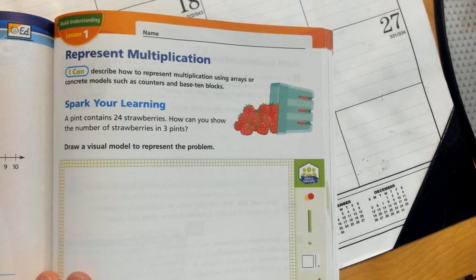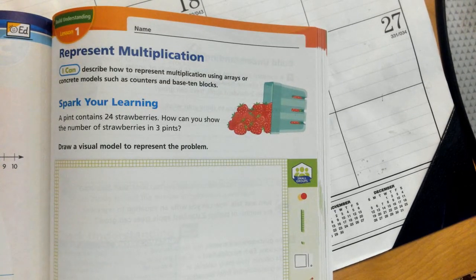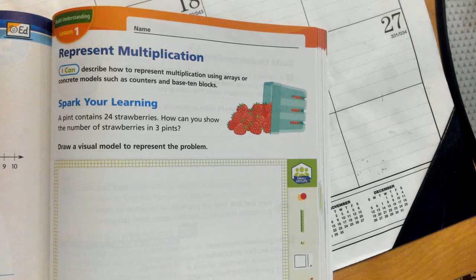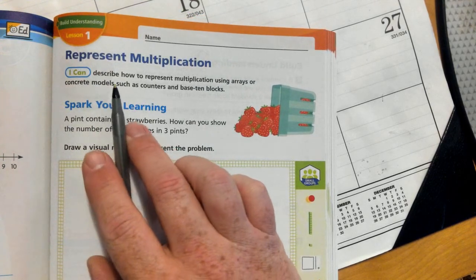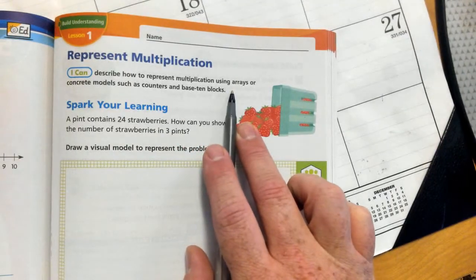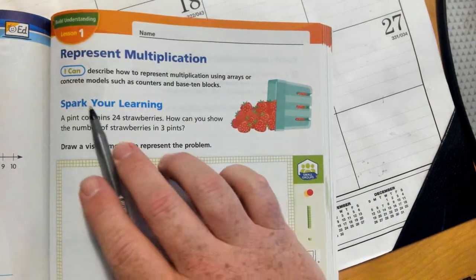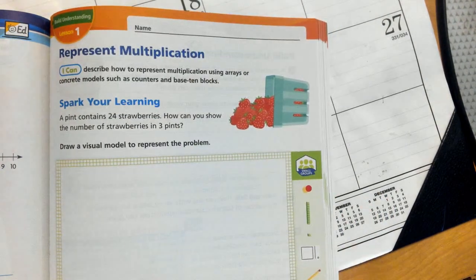So we're starting a very important skill today, which is going to be how we represent multiplication. Now this is a big part of fourth grade, and we need to be paying very close attention and doing our best from home, okay? So the I can statement says I can describe how to represent multiplication using arrays or concrete models such as counters and base 10 blocks.